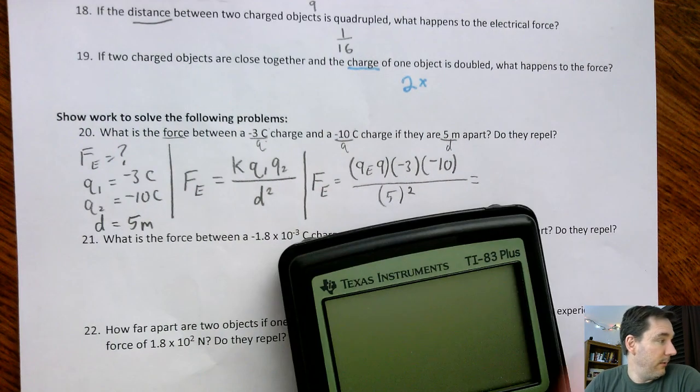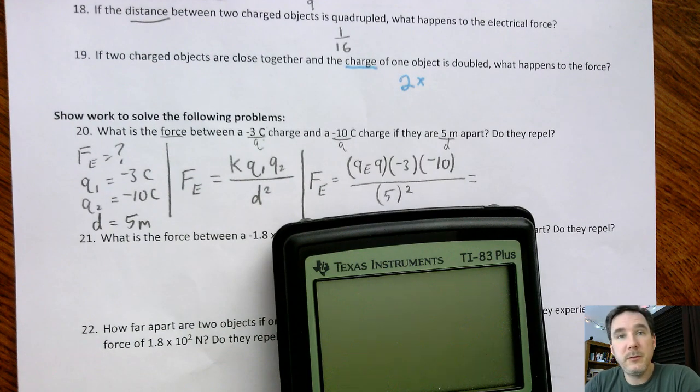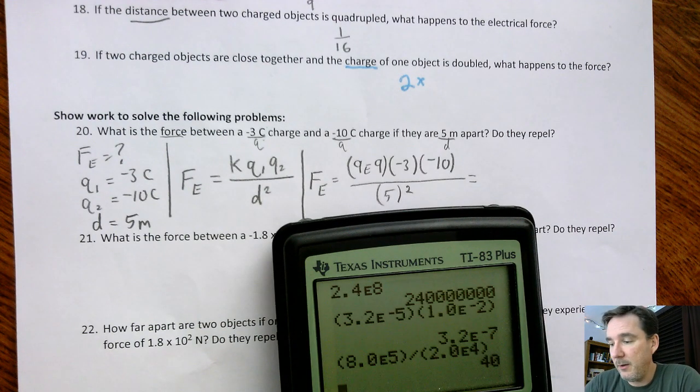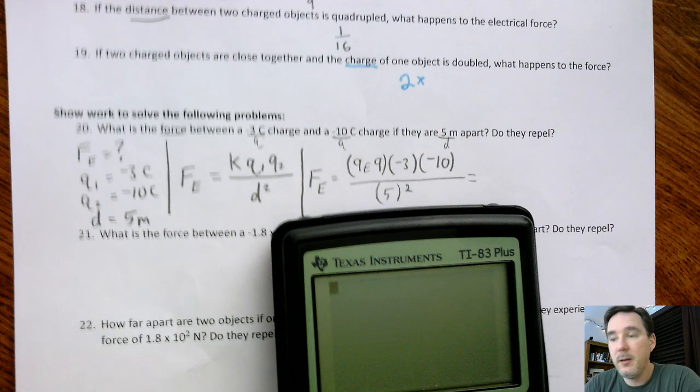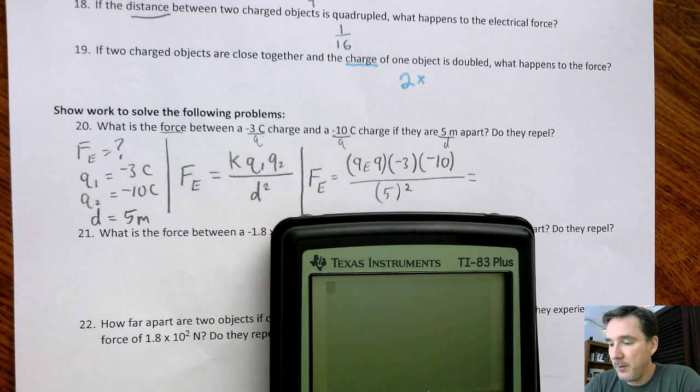You have no idea how many times students ask me, how come I got the wrong answer? And I say, well, you forgot the square. And it's very common.